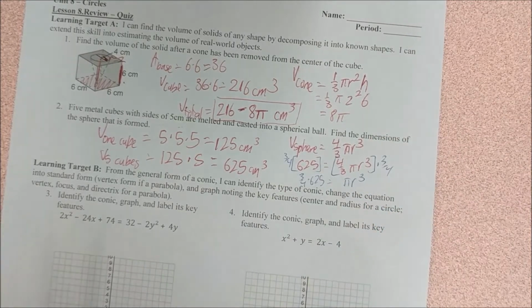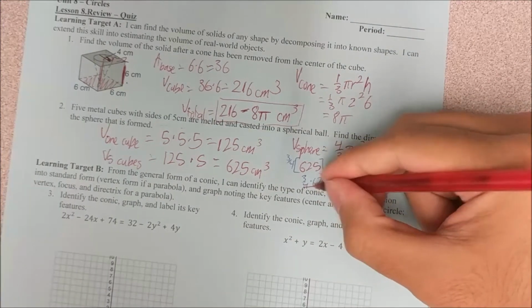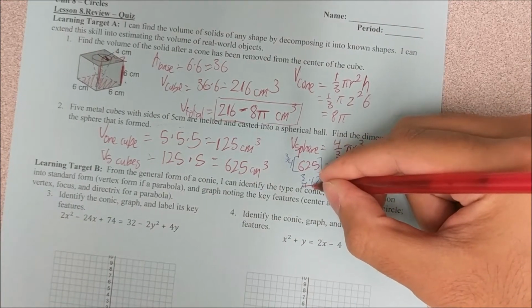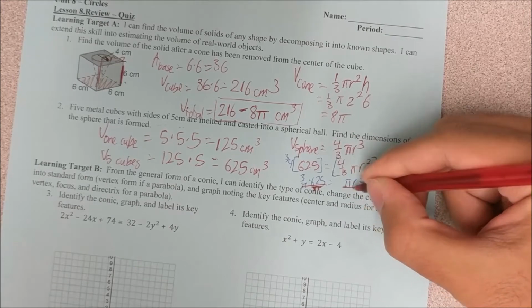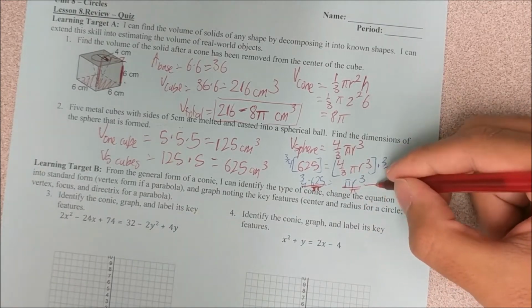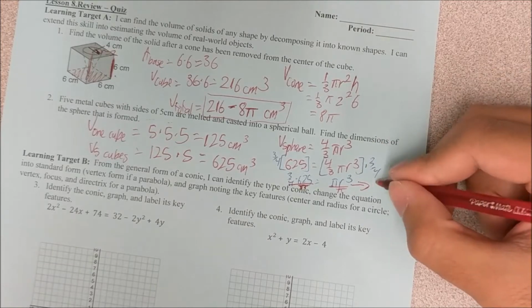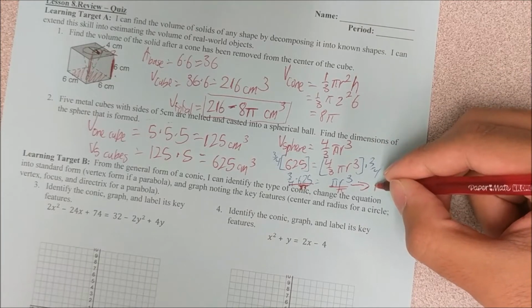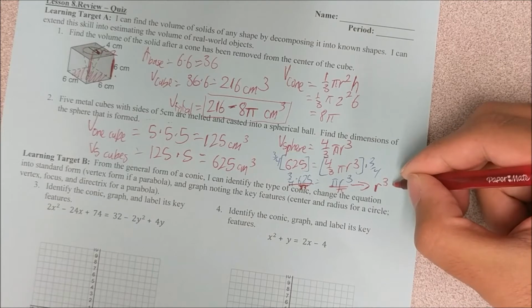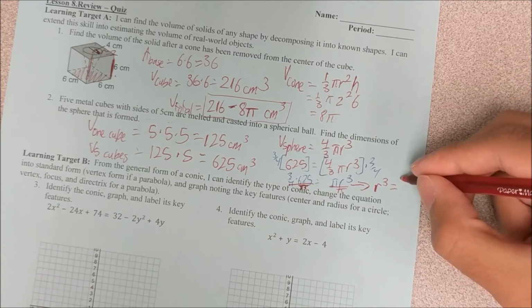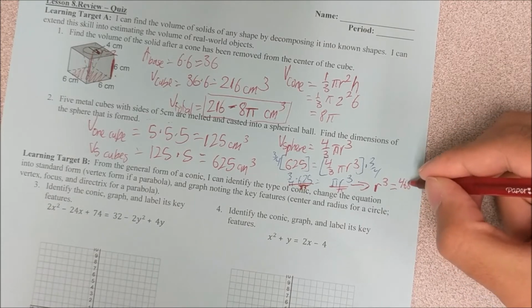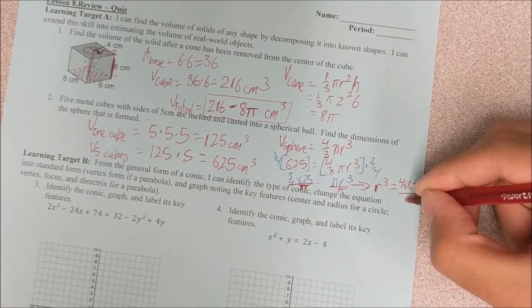And then divide both sides by pi. Okay, so that gives us radius cubed equals 468.75 over pi.